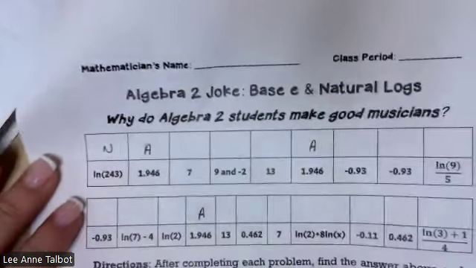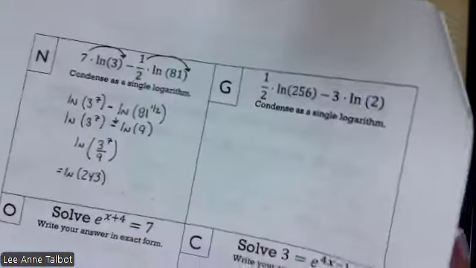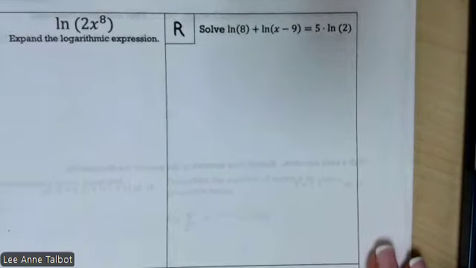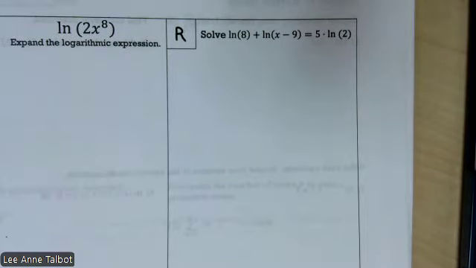Only one? Okay. All right, now go to R, please. I screwed up. H is much easier than R. Nope.